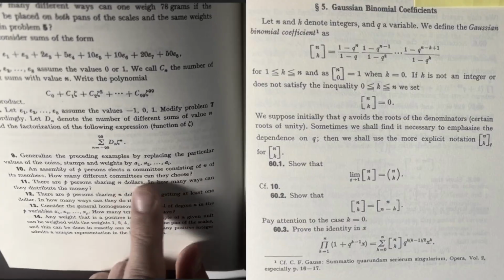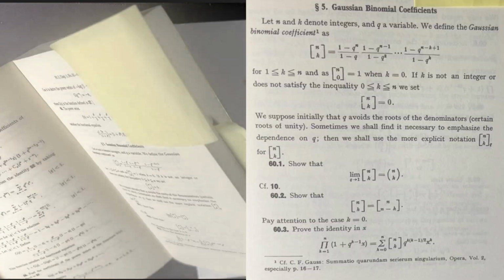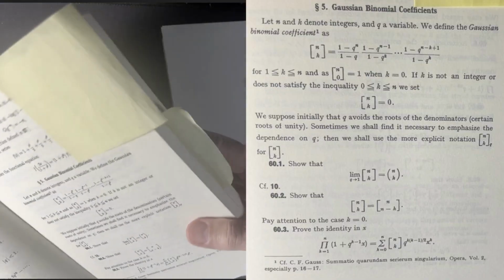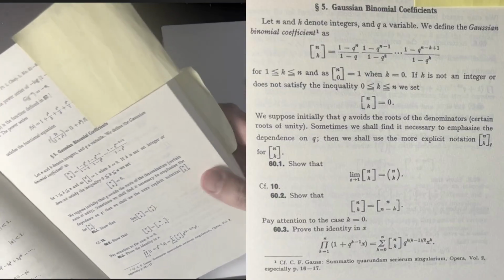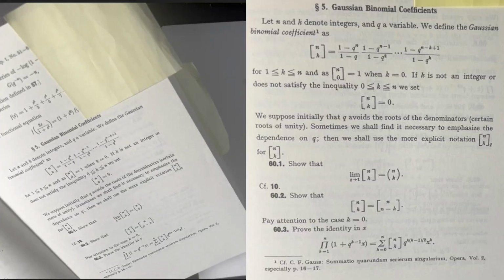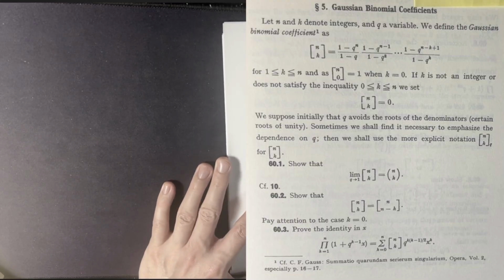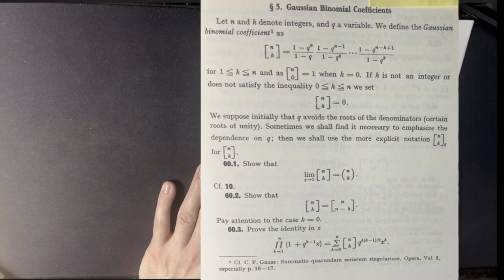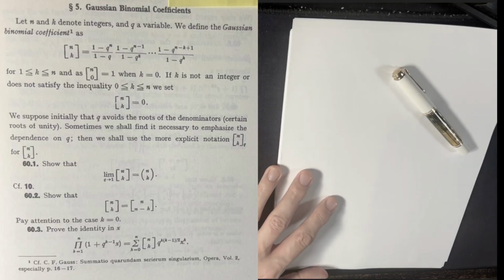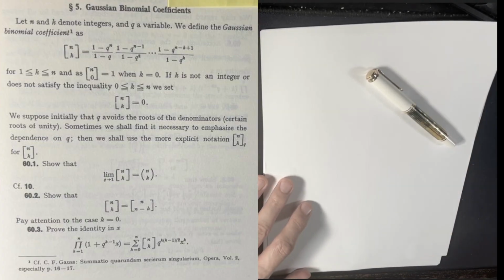How many different committees are possible? So that was probably the first time that we saw a combination. Yeah, a combination. Alright, I guess I'm going to be writing here, so maybe we'll move this. But yeah, that's what I'm looking at today for the first time.